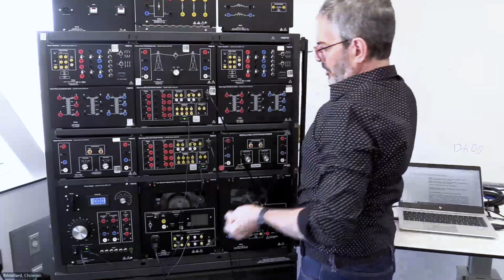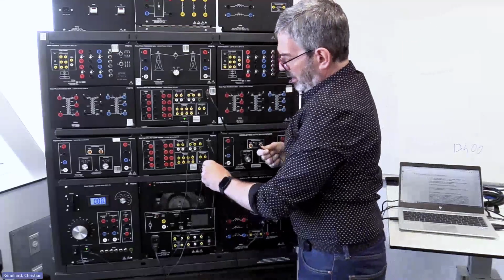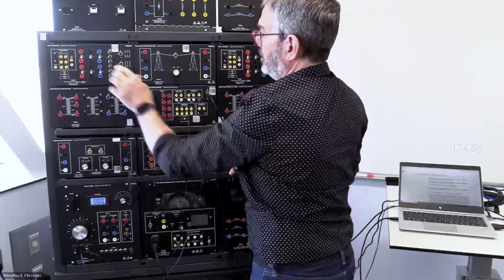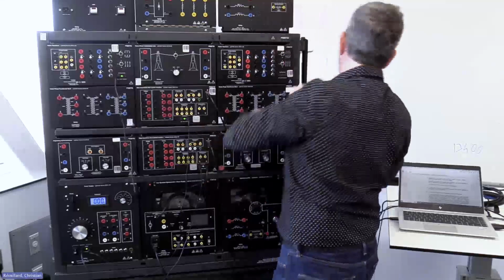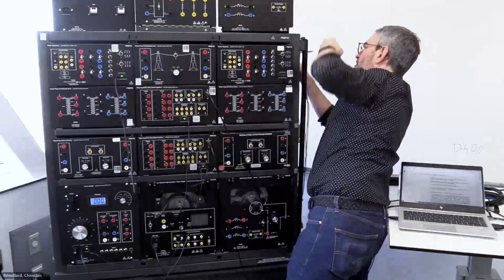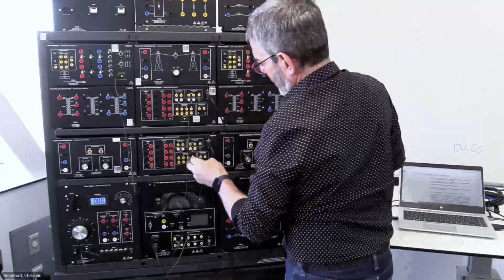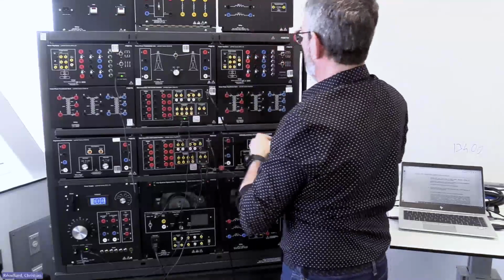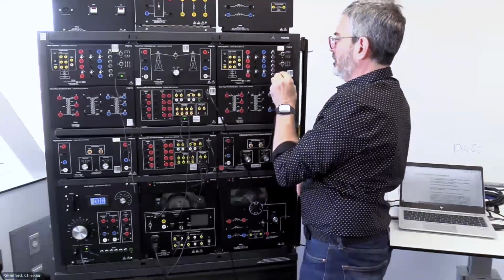So this one, I will power this thyristor module here, and this one here, I will be powering this one.